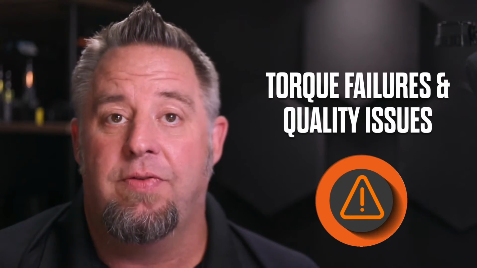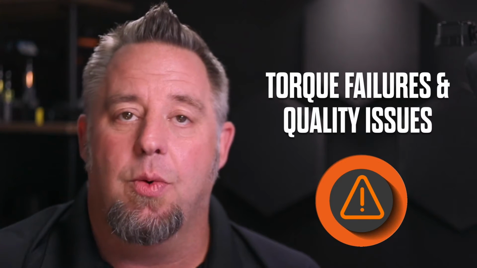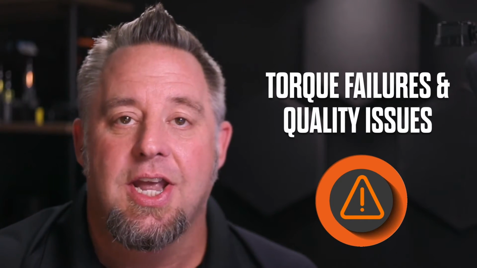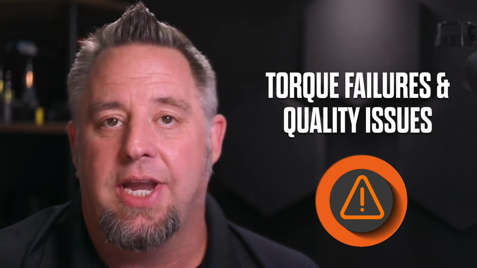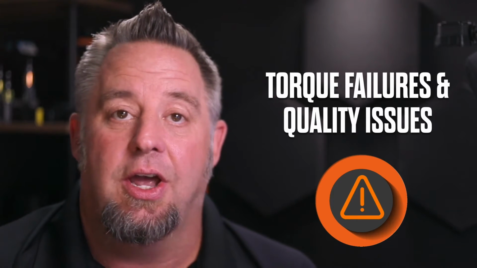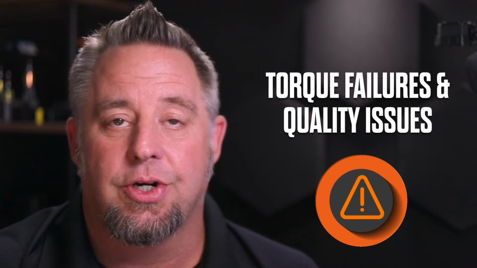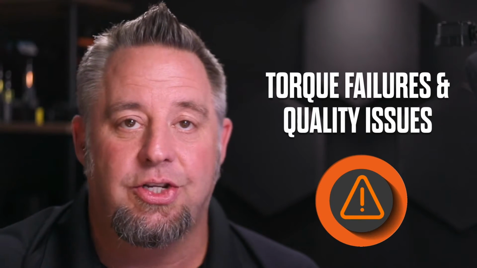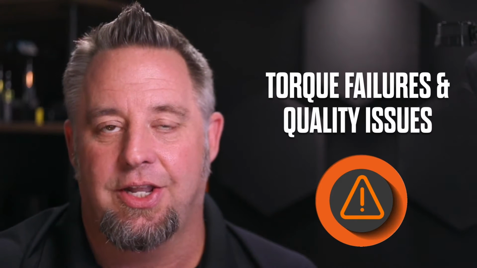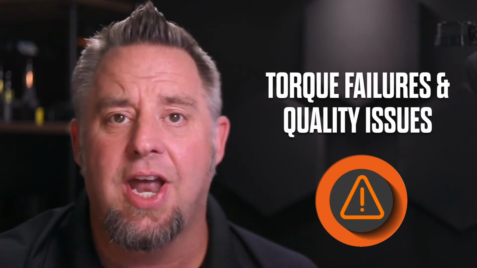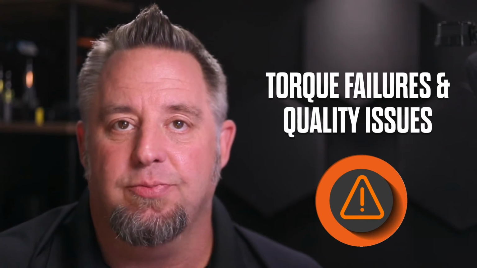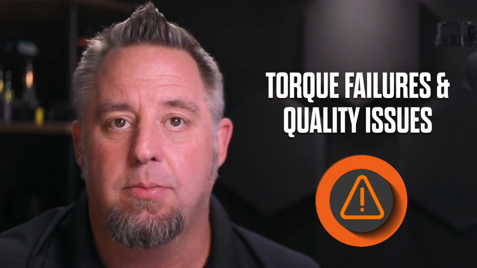When we look at some of the problems and issues that come up with torque, there are a number of them. Obviously, we want to make sure that all the fasteners are getting tightened correctly, but if they aren't, we can see failures. Fasteners that are under torqued or not completed aren't going to hold the parts together like they're designed to. We could have vibration, and then the parts fail because there's movement allowed in the assembly.